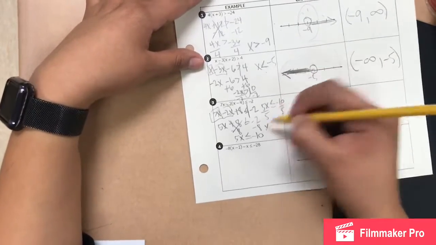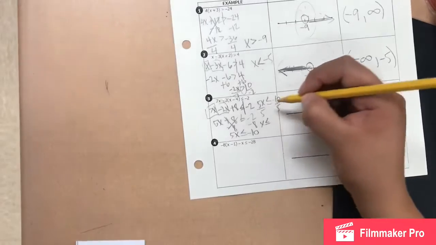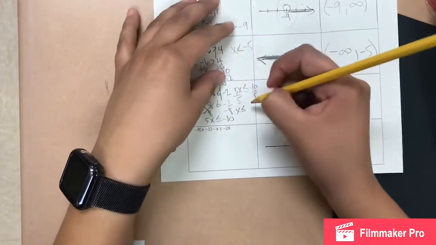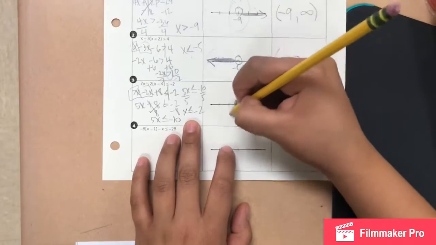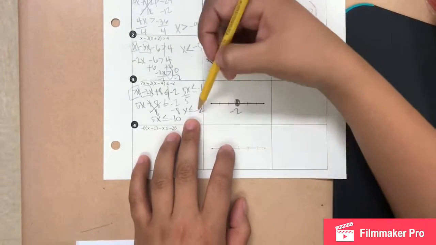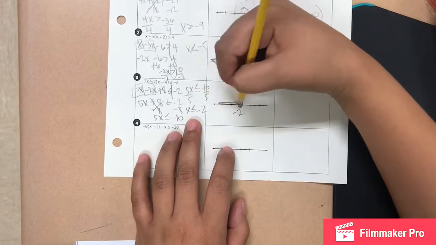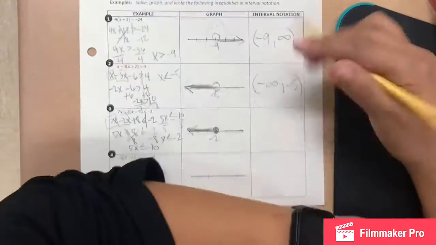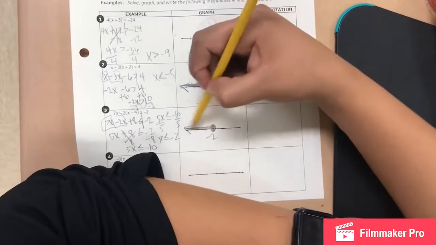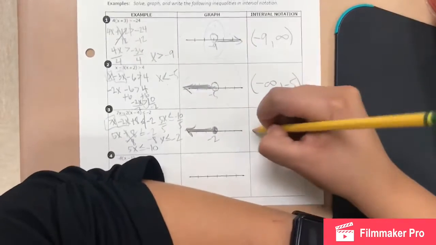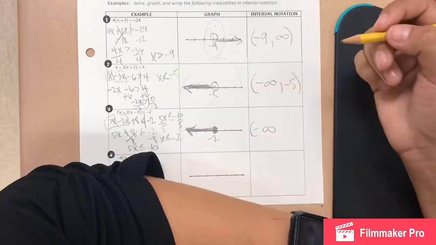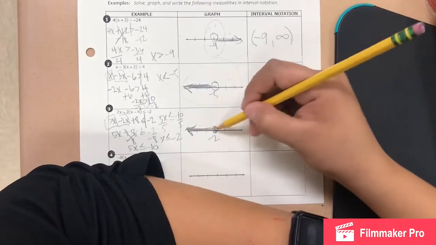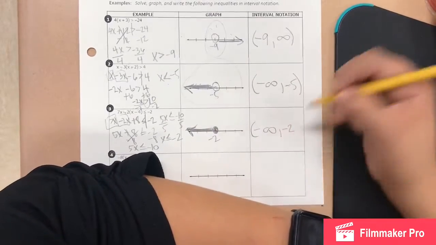I did not divide by a negative, so it stays less than or equal to. Negative 10 divided by 5 is negative 2. So it's a closed circle on negative 2, and I'm looking for values that are less than negative 2, which would mean to the left. If I read this from left to right, this tells me it goes on forever to the left, so that's negative infinity. Parentheses, because I can't close it off. And if I look to the right, it stops at negative 2.